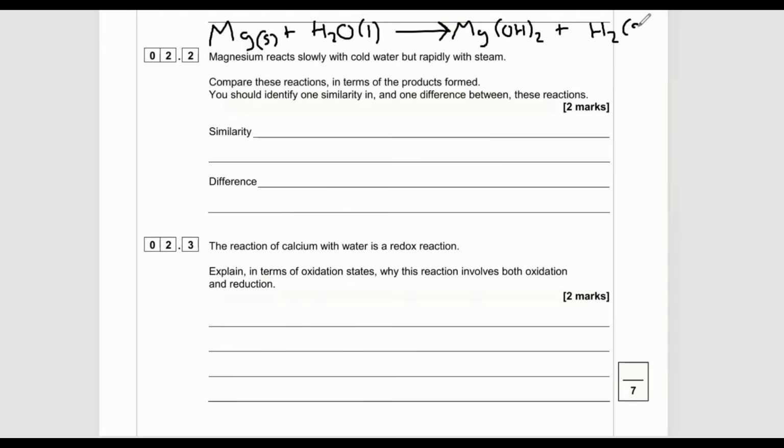You remember this from your alkali metal content in GCSE. And this is going to be aq. Although magnesium hydroxide is only sparingly soluble, we can put aq there, as some of it will dissolve. Now, it's not completely insoluble, magnesium hydroxide. So we've got magnesium plus water makes magnesium hydroxide and hydrogen gas.